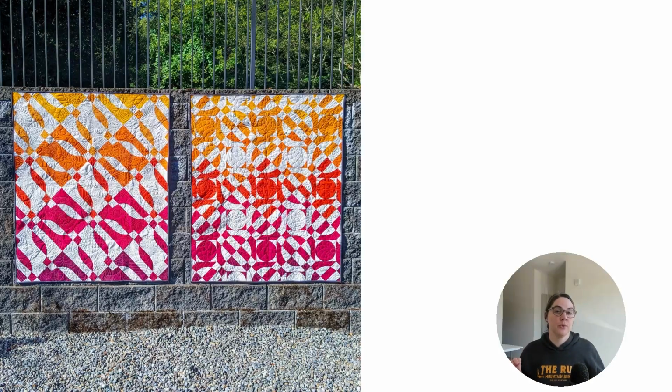So the first option for color organization is just a simple ombre, which is what you see here. This is my pattern, Romeo Twins, and it's just a gradient, right? Go from light to dark. Maybe that's within a color, maybe it's across a spectrum of colors like you're seeing here, but it doesn't have to be this simple.